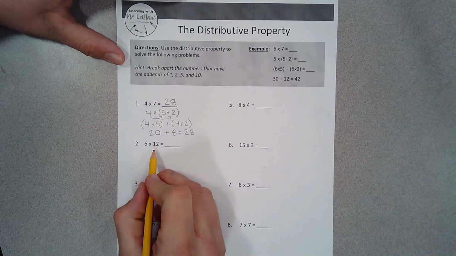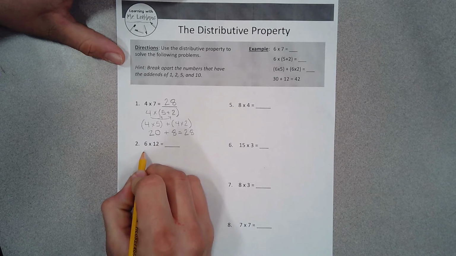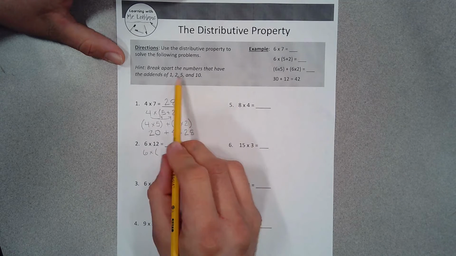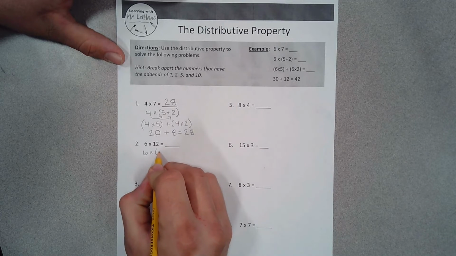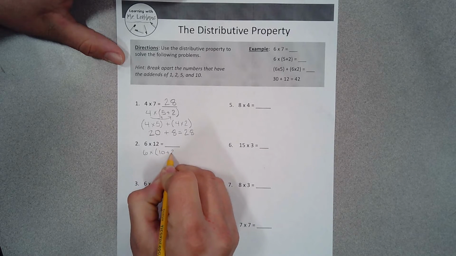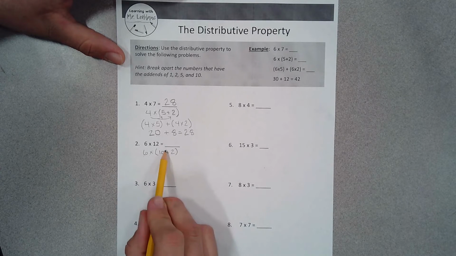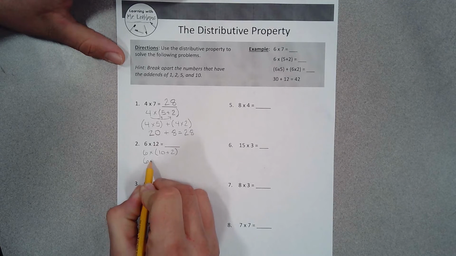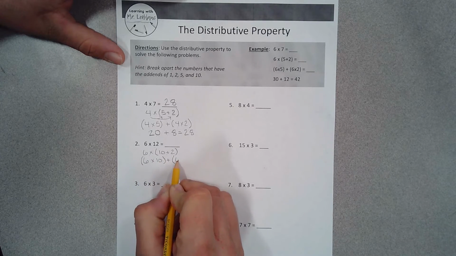Number 2, we have 6 times 12. We're going to break apart this 12, and again, we're going to break it apart to get the add-ins of either 1, 2, 5, and 10. So for 12, we're going to do 10 plus 2. So we're left with 6 times 10 plus 2, and this 10 plus 2 equals 12. Next, we're going to make our multiplication problem by distributing the 6, so we have 6 times 10 plus 6 times 2.